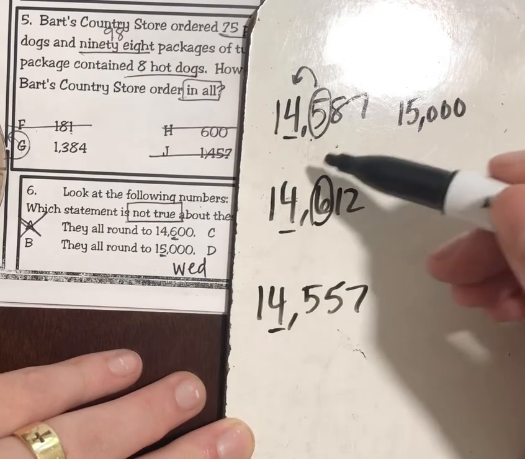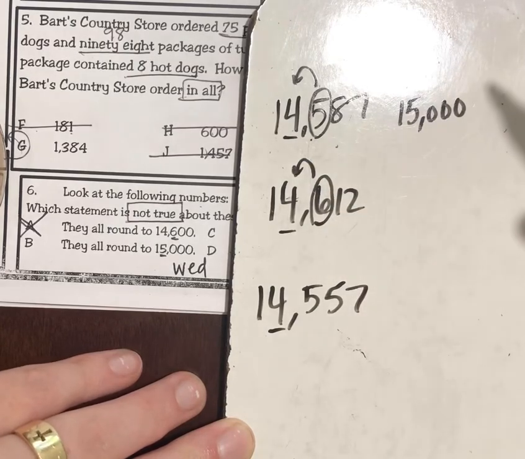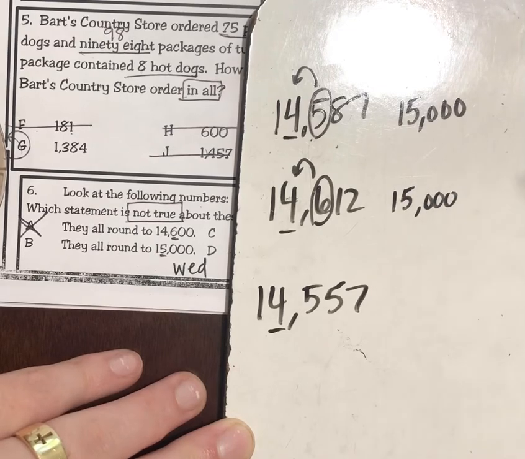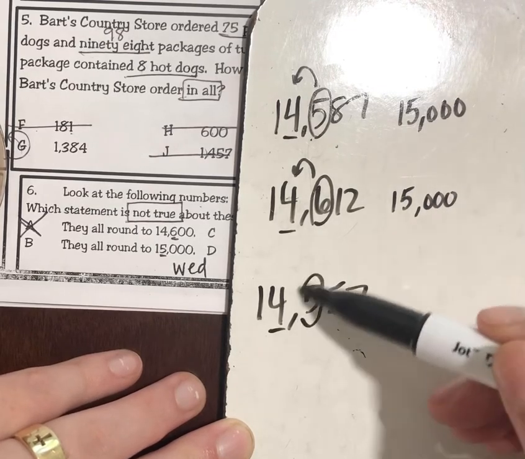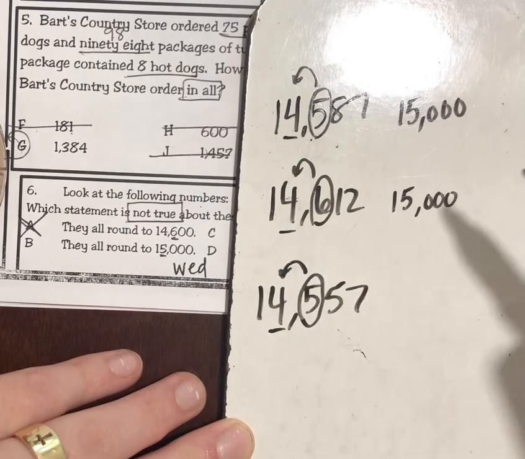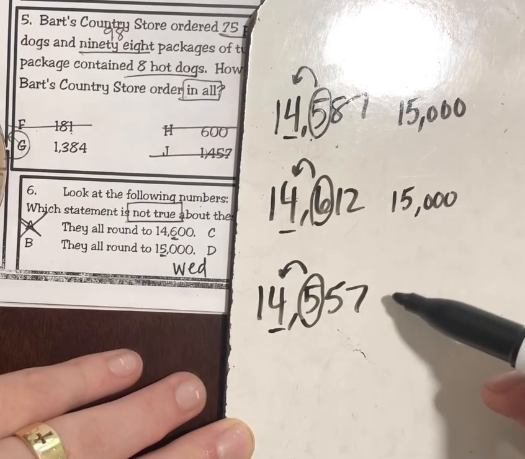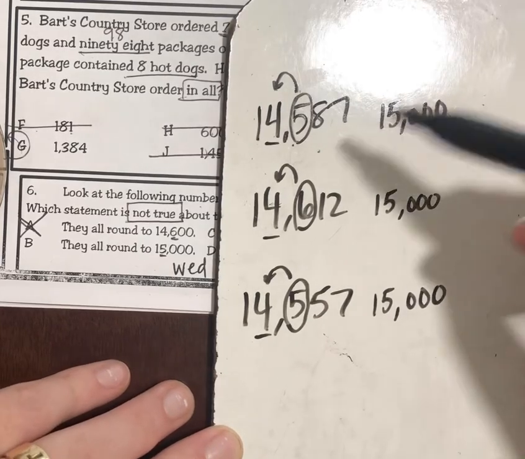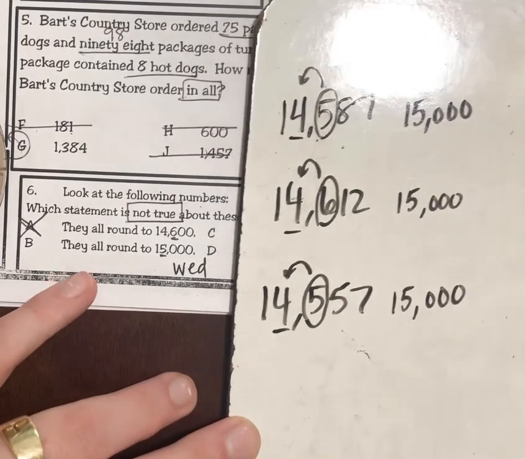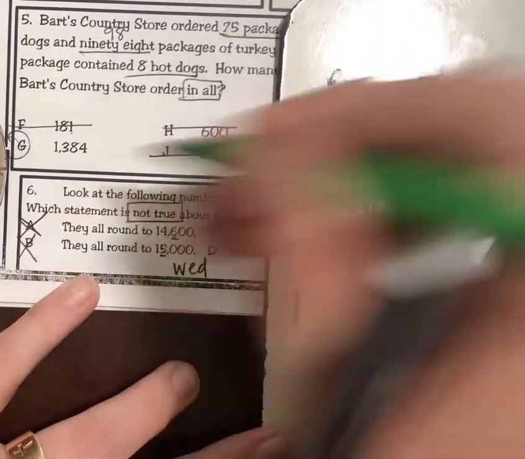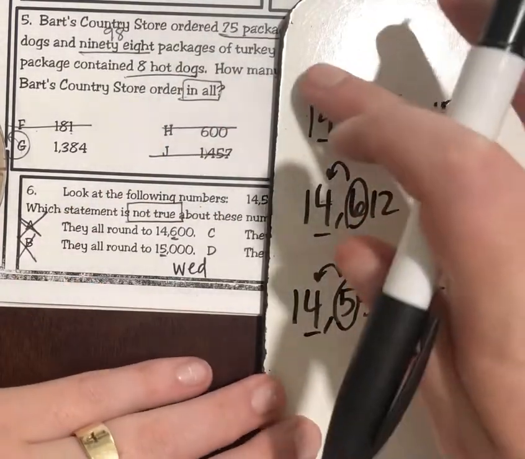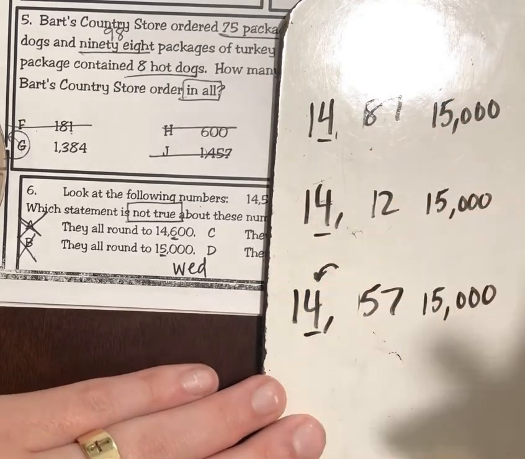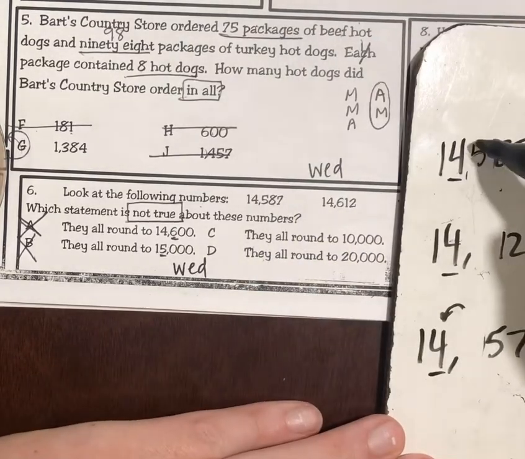Okay, that 6 tells that 4, 5 or more up the score, so that 4 is going to turn to a 5. And then this 5 tells that 4 to up the score because 5 or more up the score, so that's going to turn to 15. Okay, so all of these do round to 15,000, so this cannot be our answer. Okay, let me erase all of our work on here.